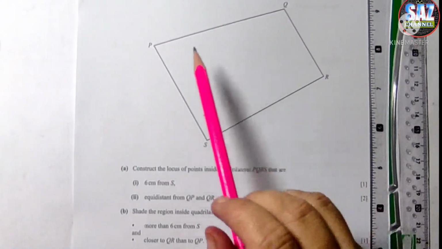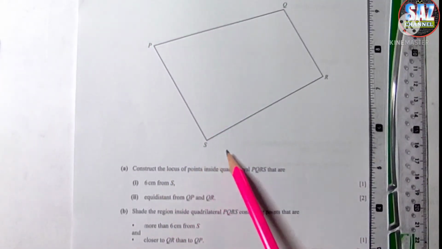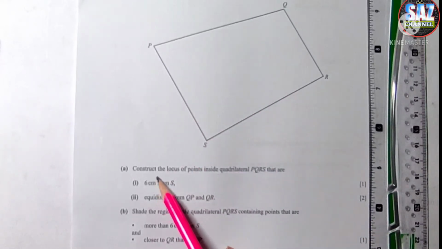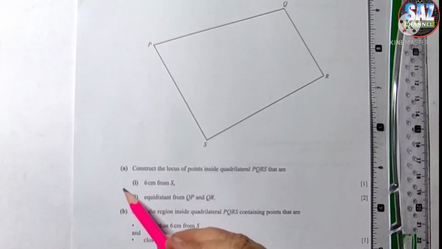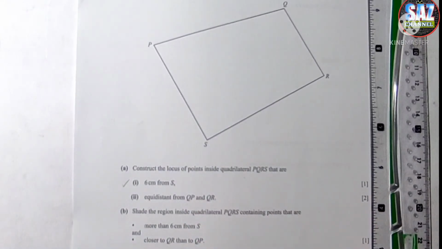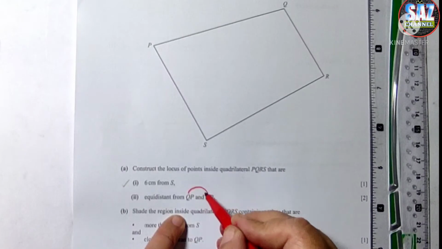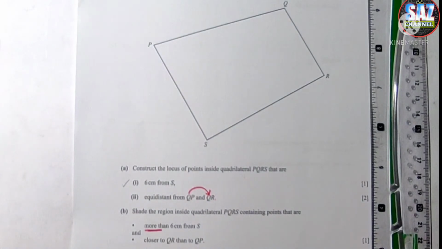The next question says, use the ruler and compass only in this question. We are given the quadrilateral PQRS. Construct the locus of the points inside the quadrilateral PQRS which are 6 centimeter from S and equidistant from QP and QR. Then shade the region inside the quadrilateral PQRS containing the points that are more than 6 centimeter from S and closer to QR than to QP. Again a locus and construction question.